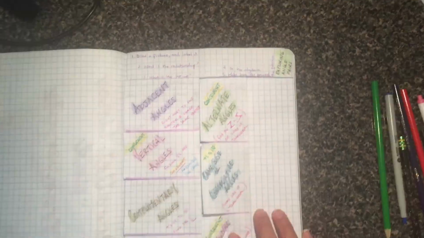All right, so that's two ways of looking at corresponding. That's pretty much it. Need to learn these definitions.